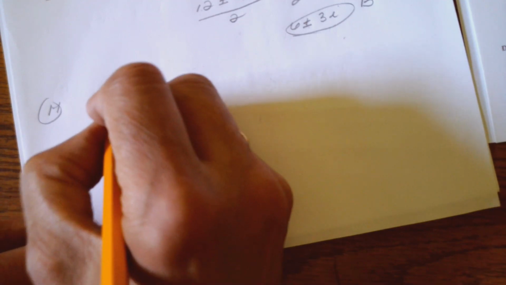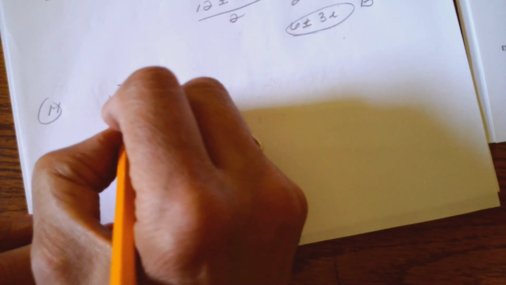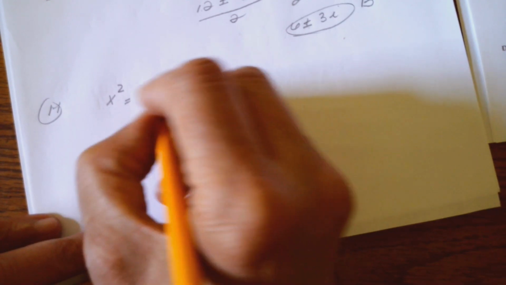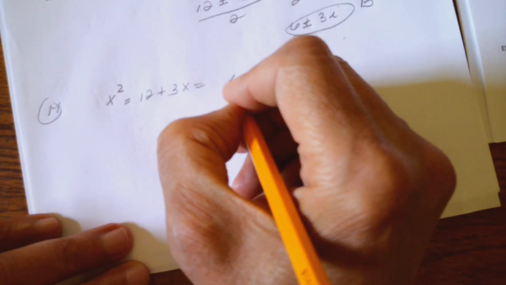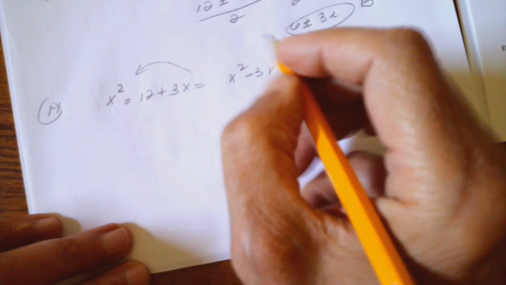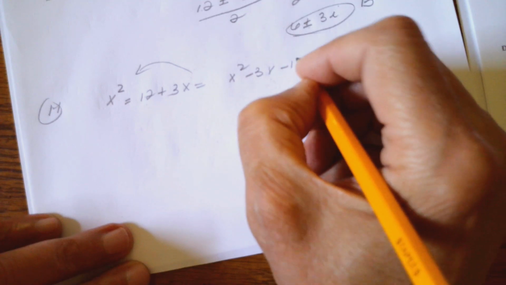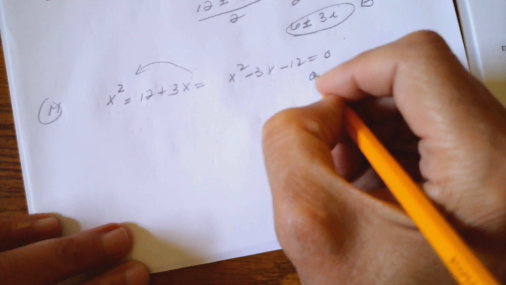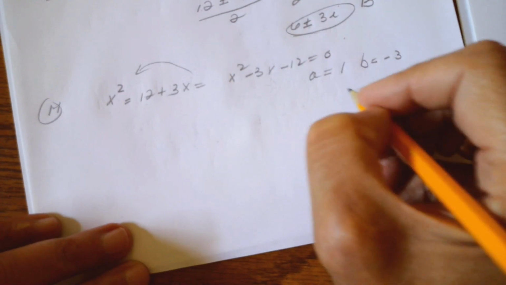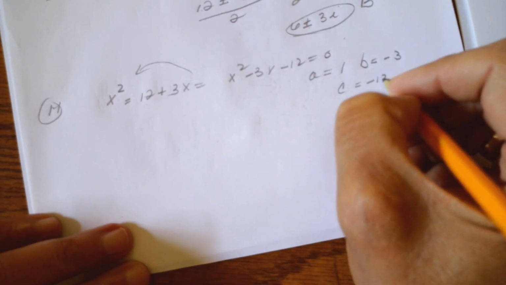The equation is x squared equal to 12 plus 3x. I'm going to put these two terms on the left side. X squared minus 3x, bringing this over as a negative. Positive becomes negative on the left side. So my A value is 1, my B value is minus 3, and my C value is minus 12.